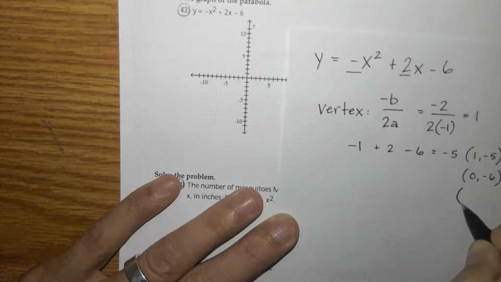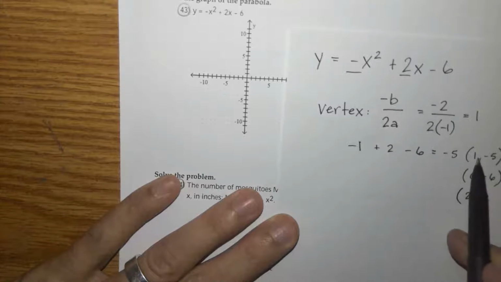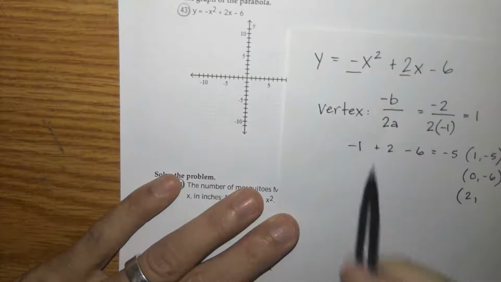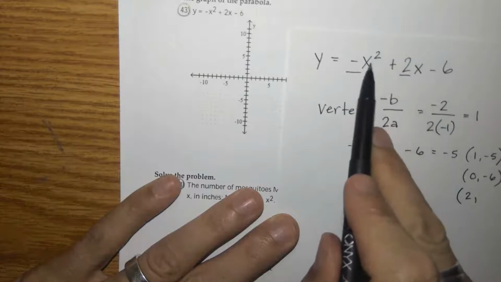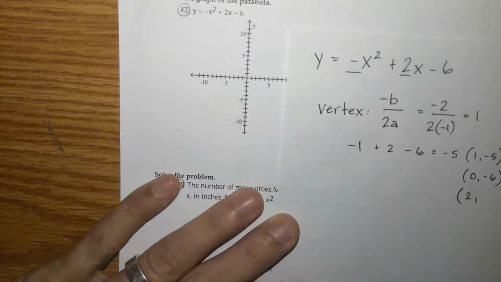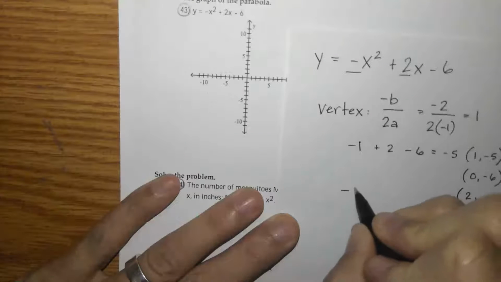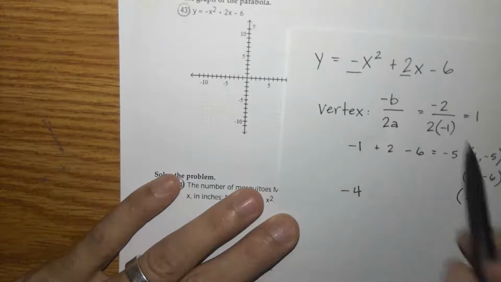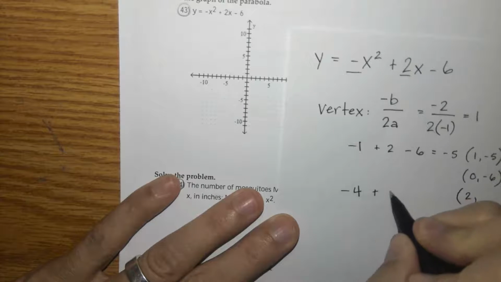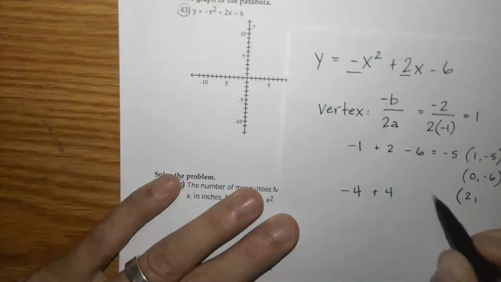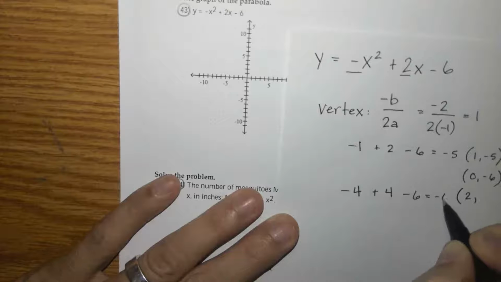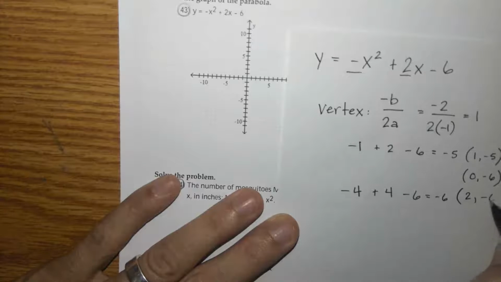Now let's do it on the other side of the vertex, where it's 2. I go down one number and up one number from the vertex. So plug in that number there. Now 2 squared is 4. That's a negative 4. And then 2 times 2 is positive 4. So those two just cancel each other away. And then we got minus 6. So this equals negative 6 on this one.